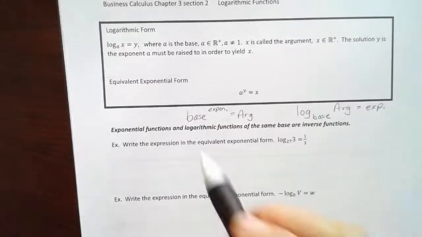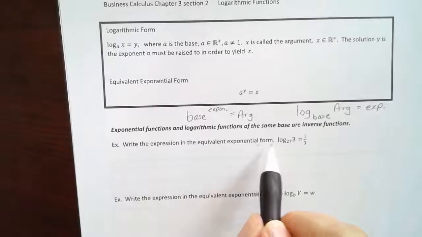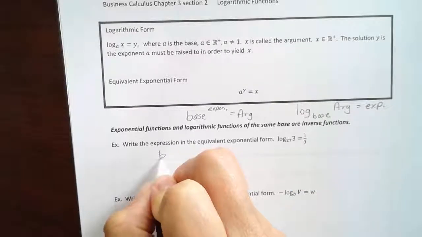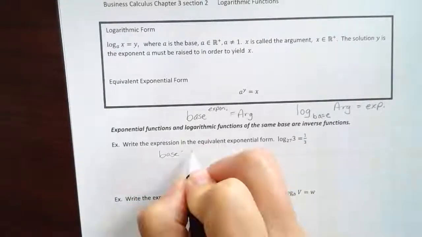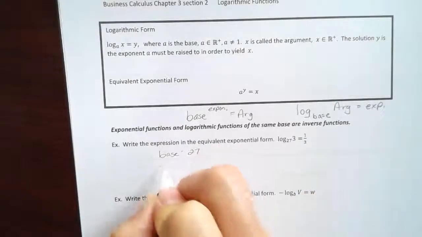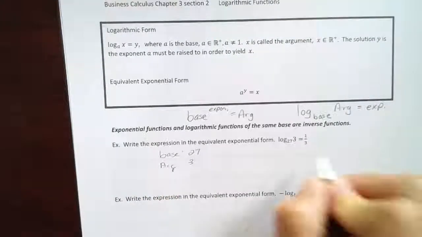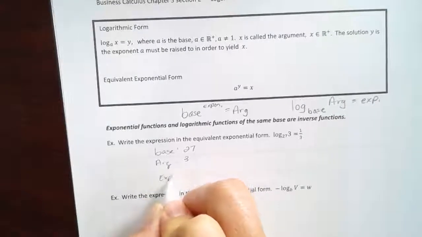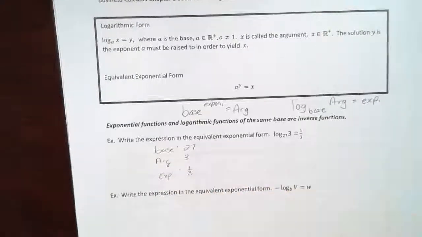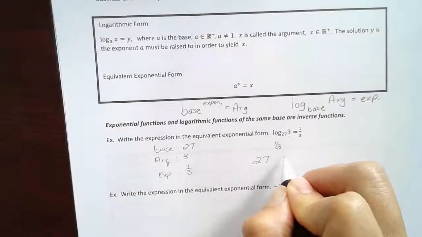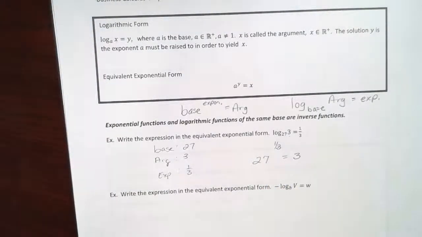So let's go ahead and write the expression in equivalent exponential form. We need to identify what the base is, what the argument is, and what the exponent is. So the base in this case is going to be 27, found right here. And the argument is this 3. And the exponent is the 1/3. So if we want to put this in exponential form, it will be the base raised to the exponent, which is equal to the argument. So what this is saying is the cube root of 27 is equal to 3, and that is correct.